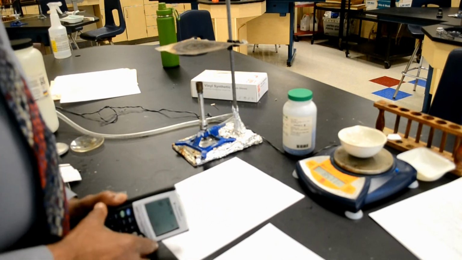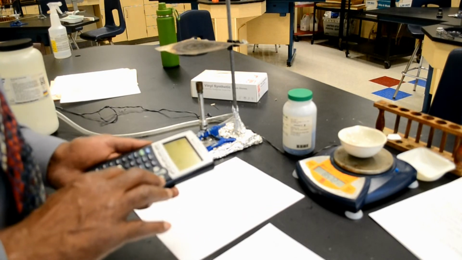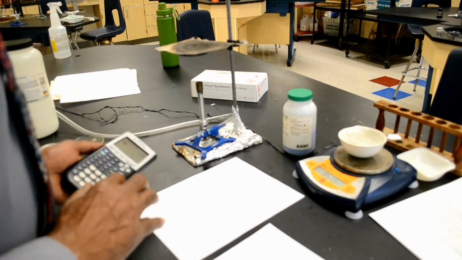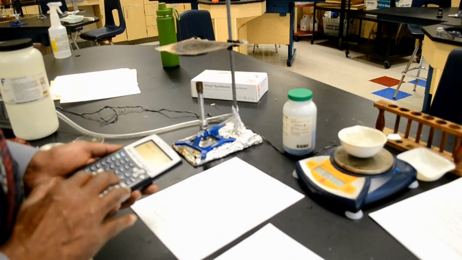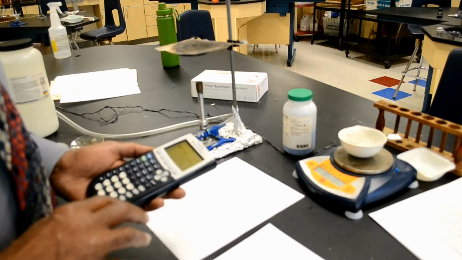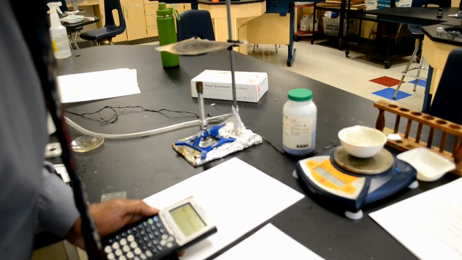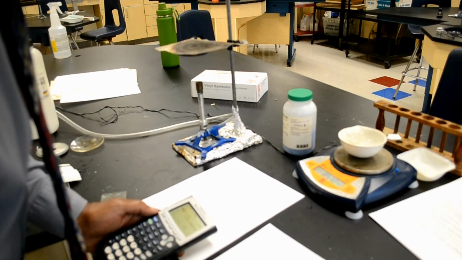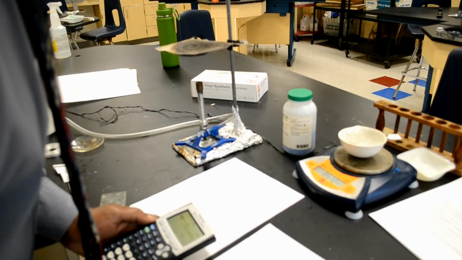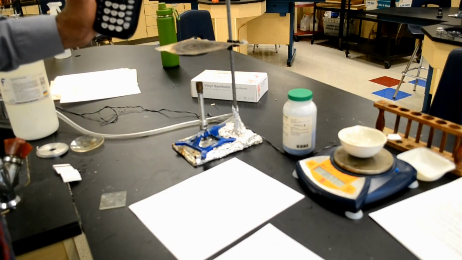So now I have to find the percent of water in the hydrate. To do that, I simply divide 0.45 by 1.99. That's the mass of the hydrate. And I get 22.6%. So it's 22.6% water.